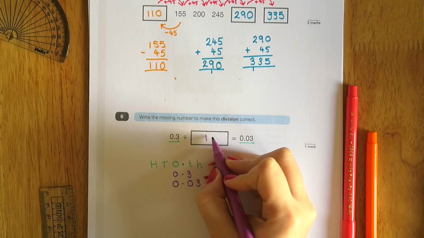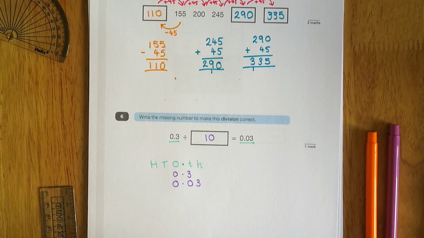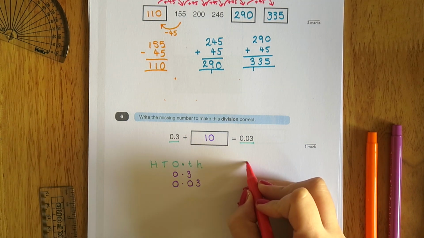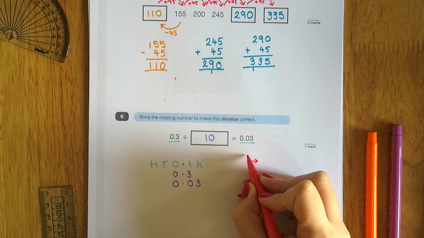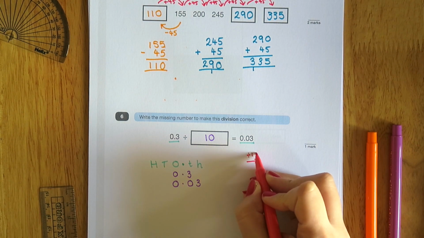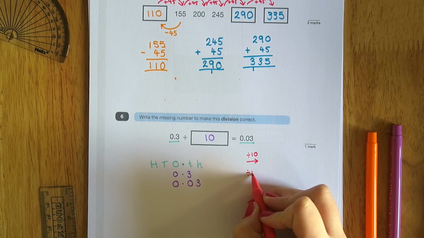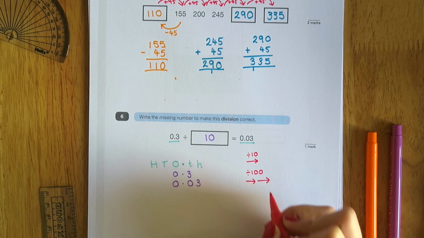So we have divided by 10. And the key thing to remember here is that when we divide by 10, all the digits move across one column to the right because they are getting smaller. So when the digits move to the right one place, we're dividing by 10. If you were to divide by 100, they would move to the right 2 places.